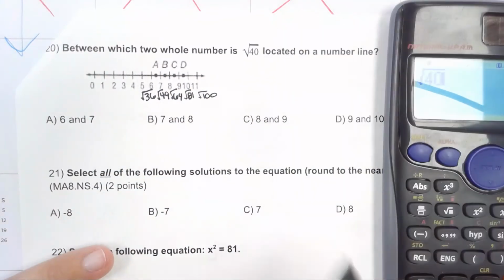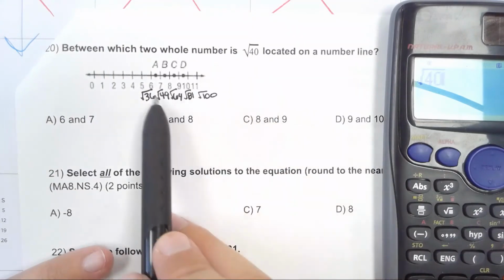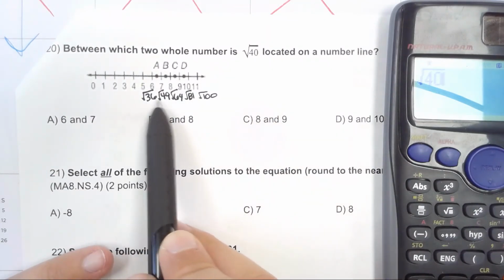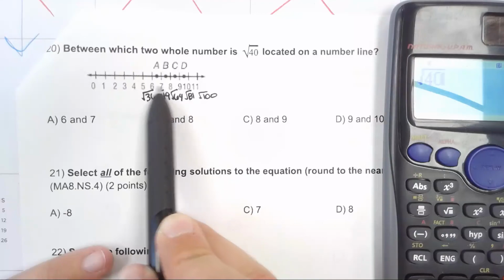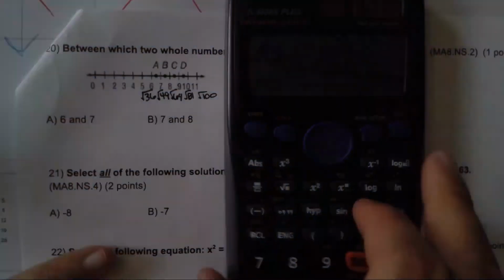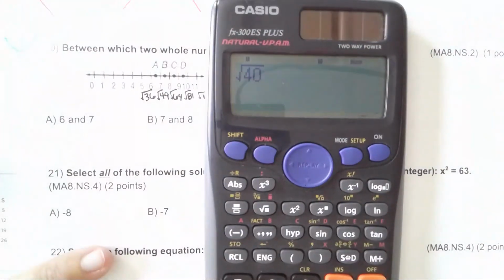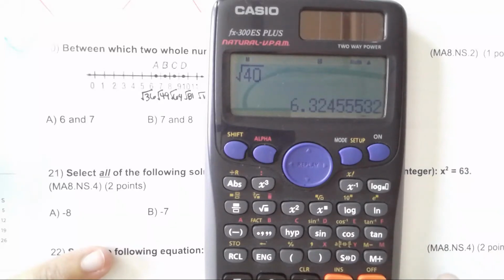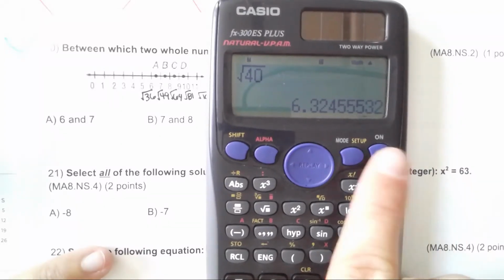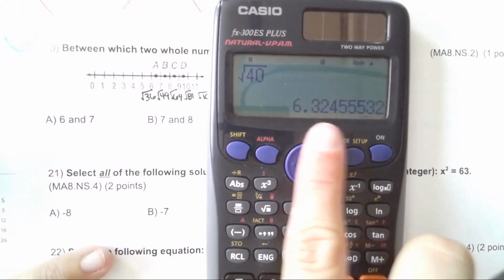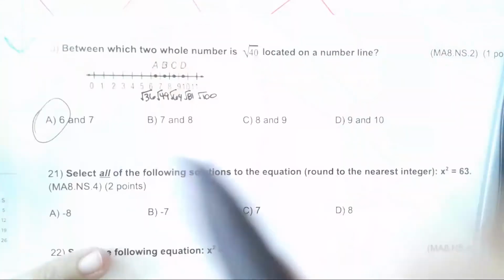So I know that the square root of 40 falls in between the square root of 36 and the square root of 49, which is in between 6 and 7. So let's just double check that. The square root of 40 is 6.3, so I know that that is in between my whole numbers of 6 and 7. So I know for sure that it's A.